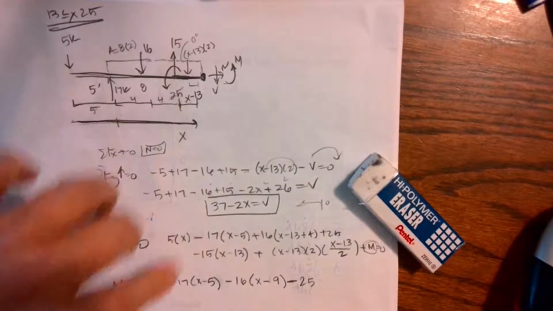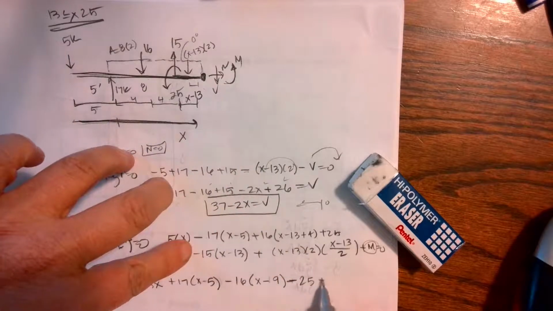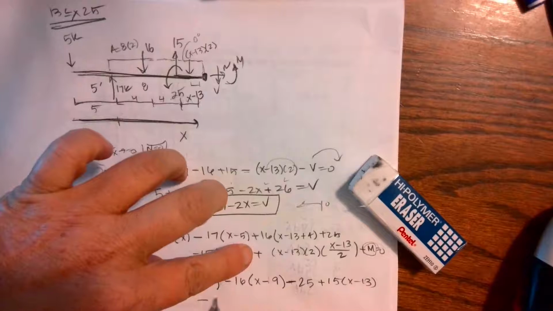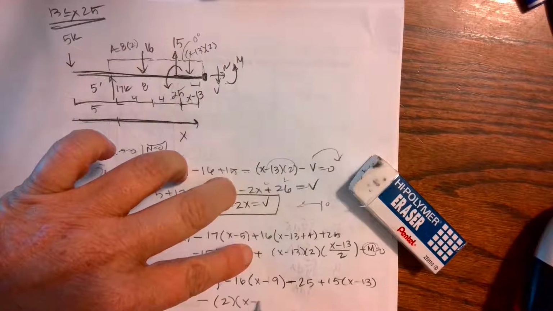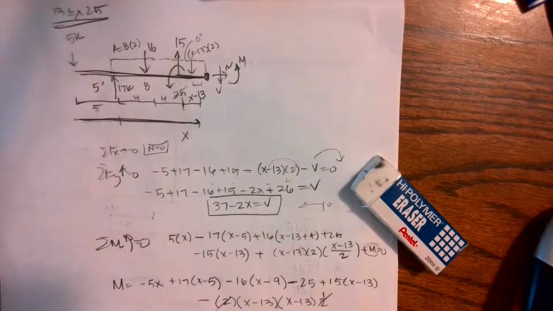Minus 5x plus 17 minus 16 minus 25 plus 15 times x minus 13 minus 2 times x minus 13 times x minus 13 times 1/2. So those go away. It always works out magically.